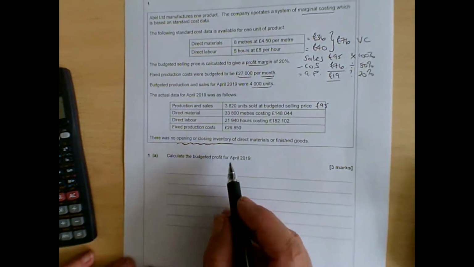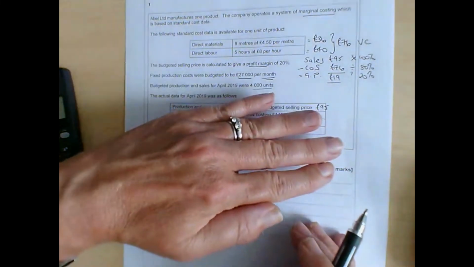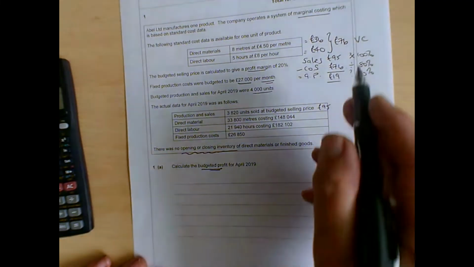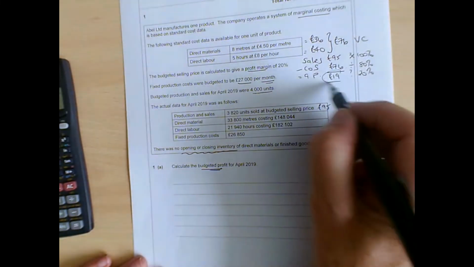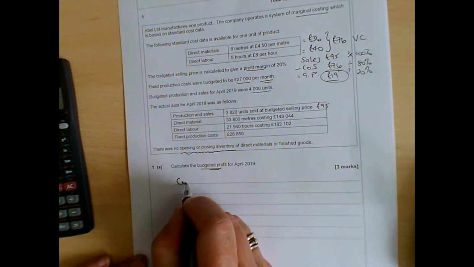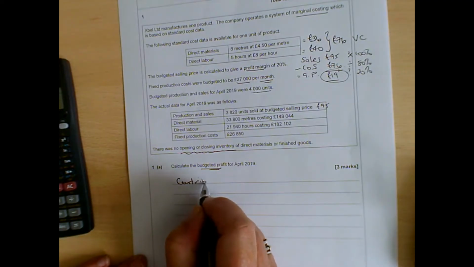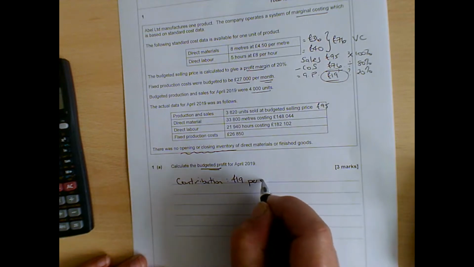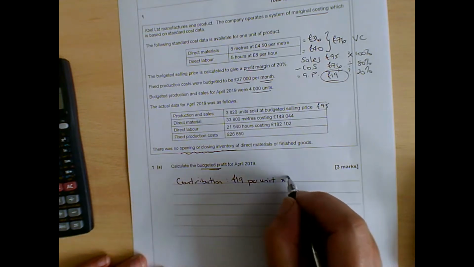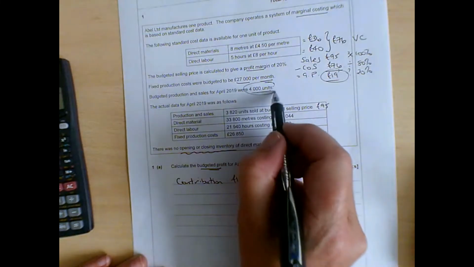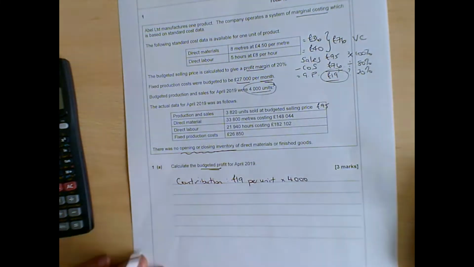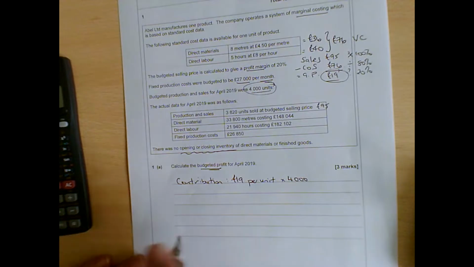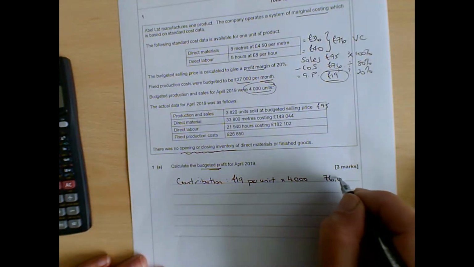Okay, so we've got to calculate, first of all, the budgeted profits. We can ignore all of this information down at the bottom. So the contribution per unit, £19, we could do it straight from contribution. So the contribution is £19 per unit, times 4,000, which was the budgeted output. Okay, so contribution 19 times 4,000 is £76,000.